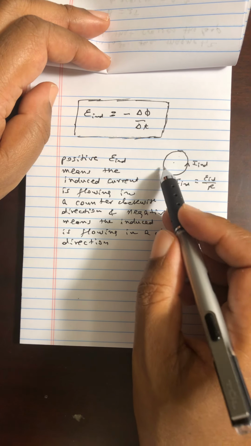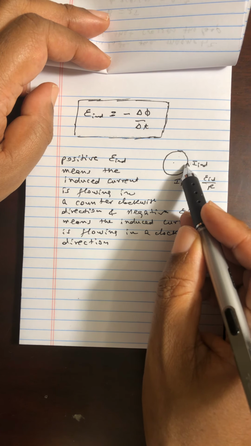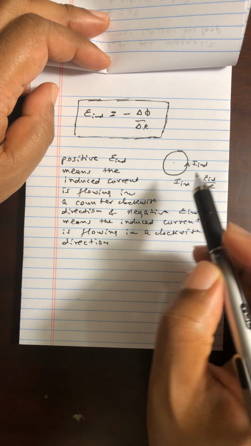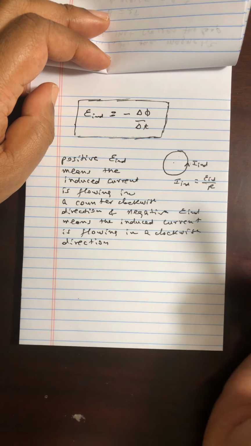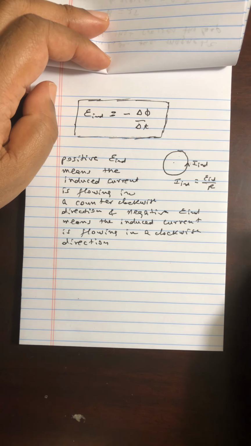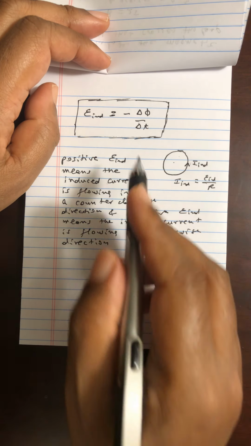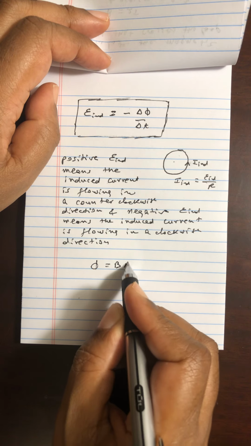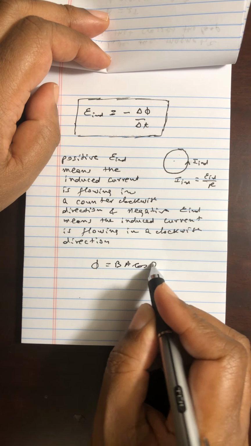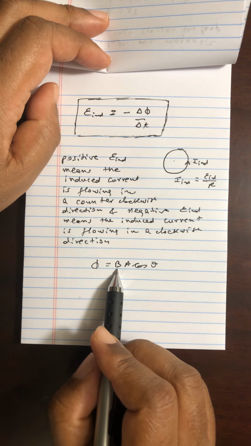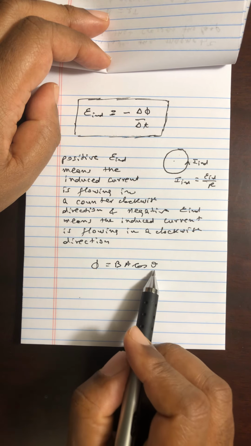For example, in this case, you see the current is flowing in a counterclockwise direction, which means the induced voltage in this loop is positive. If it is flowing in a clockwise direction, that means the induced voltage is negative. As we know, flux is BA times cosine of theta. Therefore you can change flux either by changing the field, or changing the area, or changing the angle.